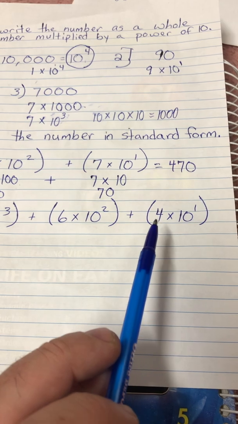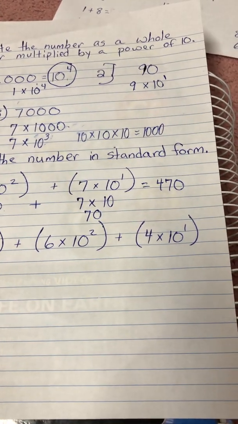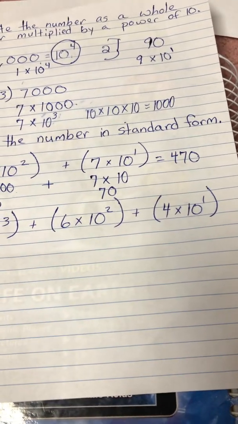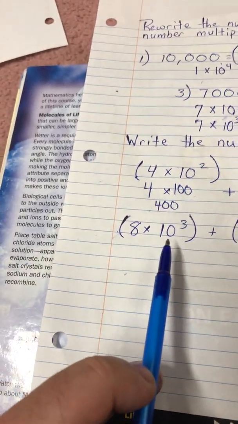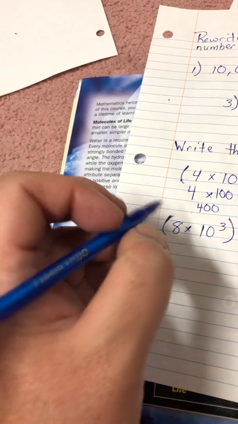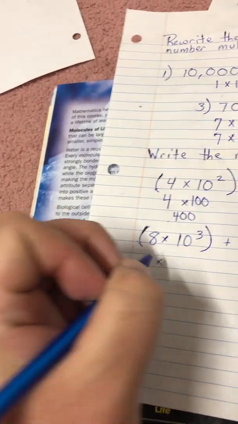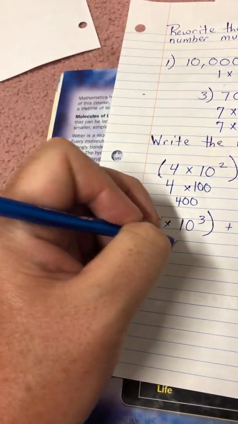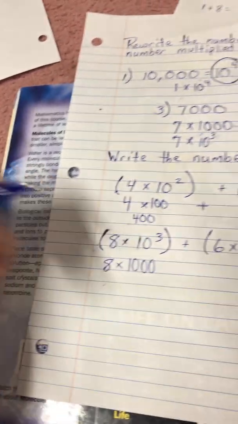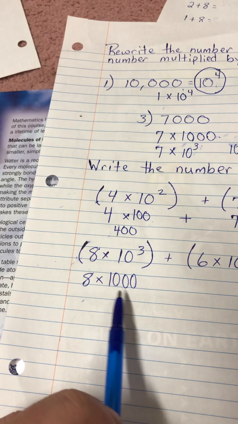All right? So this last one, 8 times 10 to the power of 3 plus 6 times 10 to the power of 2 plus 4 times 1, or sorry, 4 times 10 to the power of 1. All right, well, let's break this down. First, with 8 times 10 to the power of 3, I'm going to start with 8. 10 to the power of 3 is going to be a 1 with 3 zeros after it. And I see that it's 8 times 1,000.